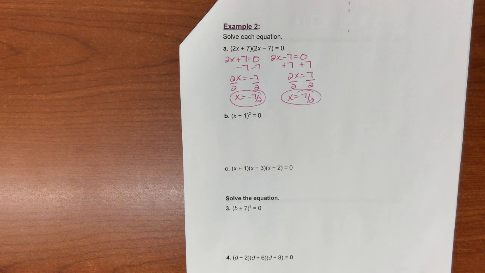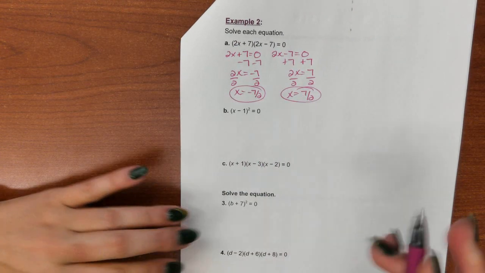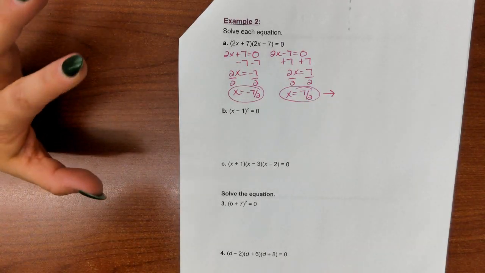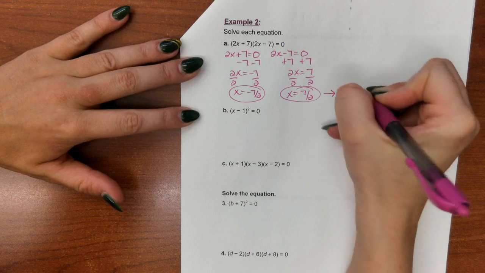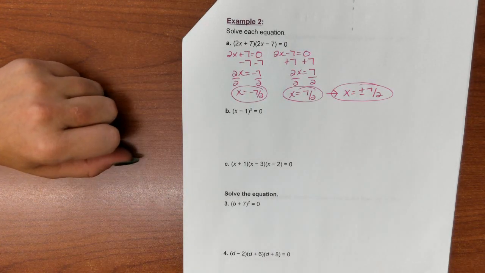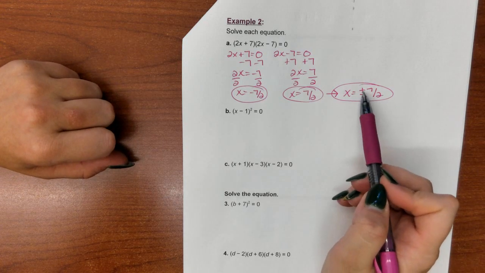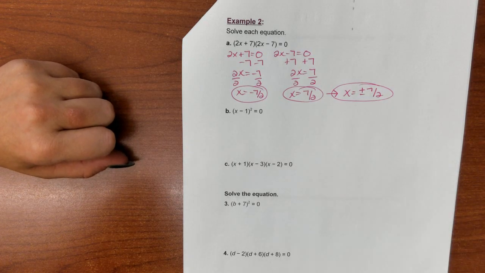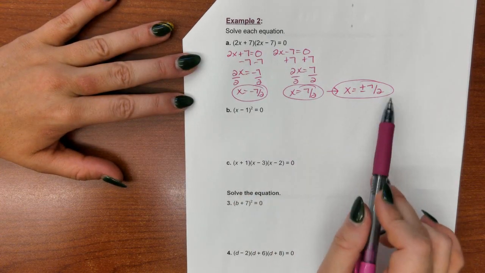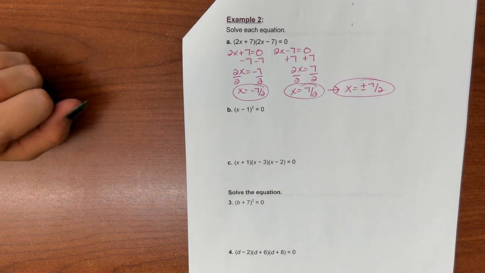And we've seen this type of situation before where you have a positive and a negative solution. And just a little bit of a reminder so that you remember, you may see it written this way in your textbook: x is equal to positive and negative 7 halves. I don't care which way you choose to write your answer, if you want to write it separately or combine them, totally up to you.